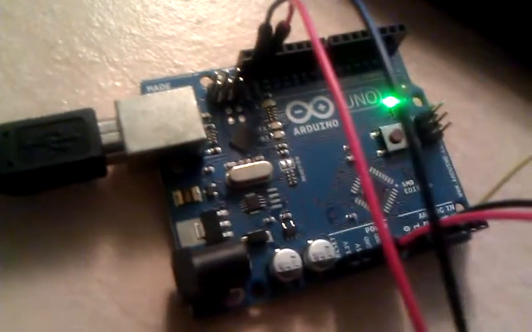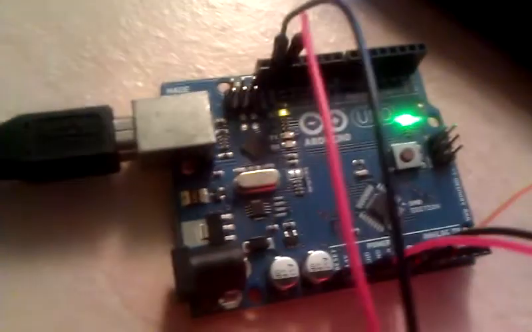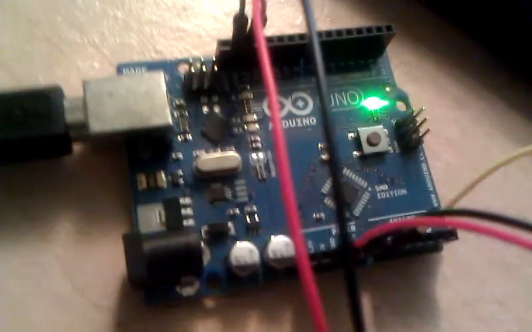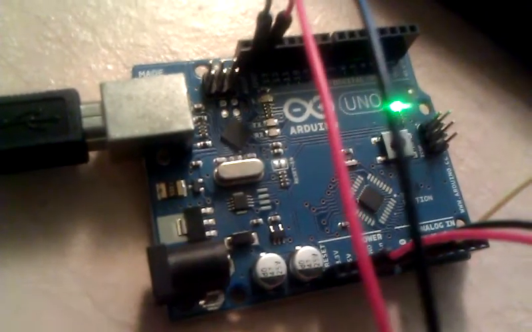And so, as mentioned, what's controlling this is the Arduino Uno. It's a microcontroller, and in recent years it's become one of the most, if not the most, popular platforms for control engineering and electronics prototyping.